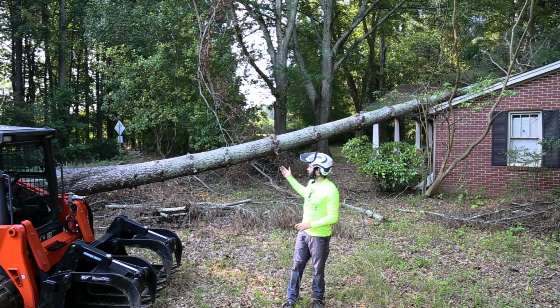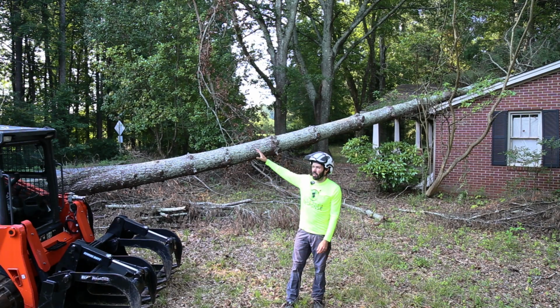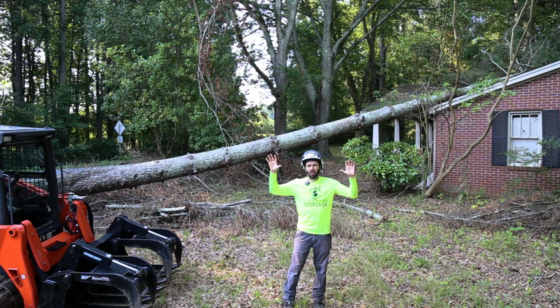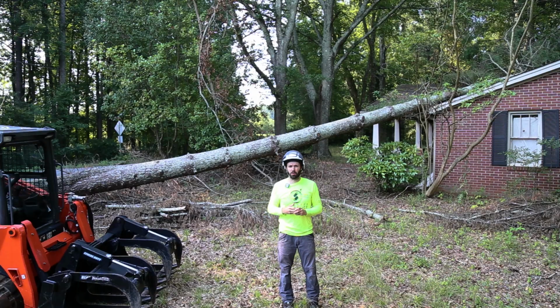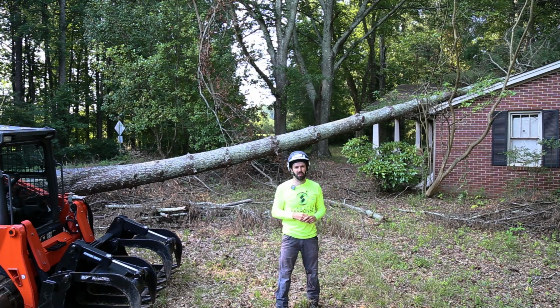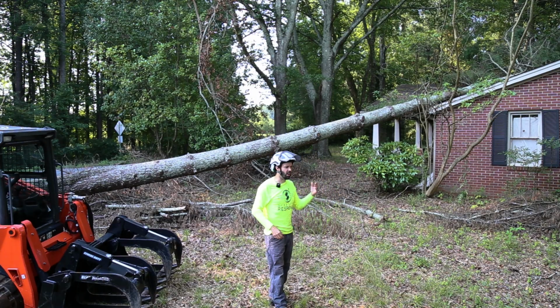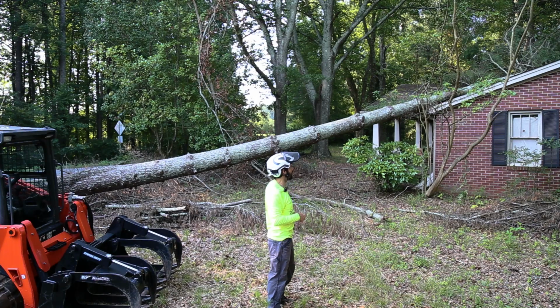We also want to think about overhead energized lines. We do have some across the street, but nothing within this tree removal is going to be within the 10 feet minimum approach distance that we need to adhere to, outlined by the ANSI Z133.